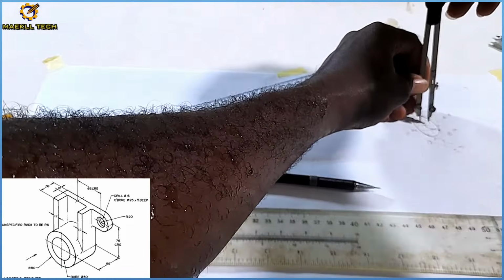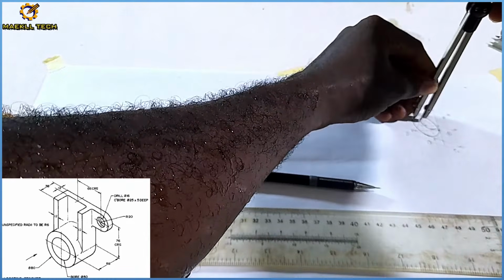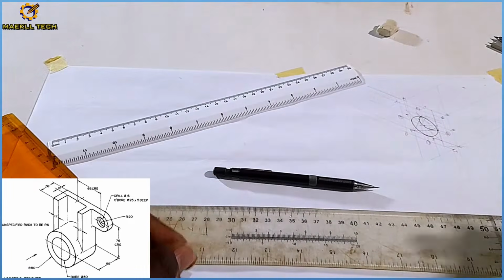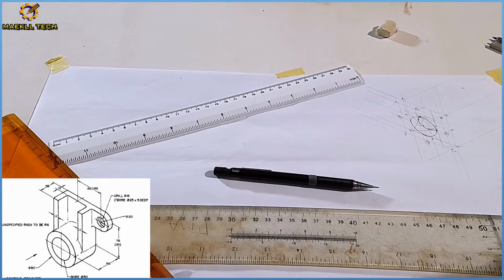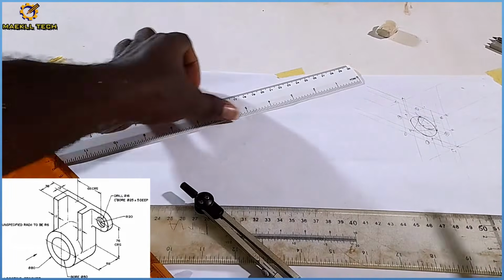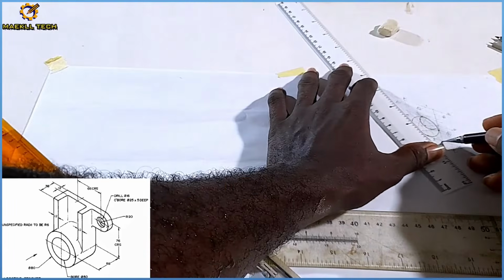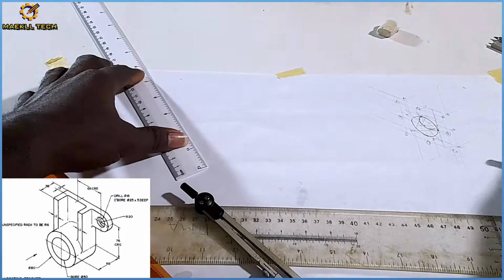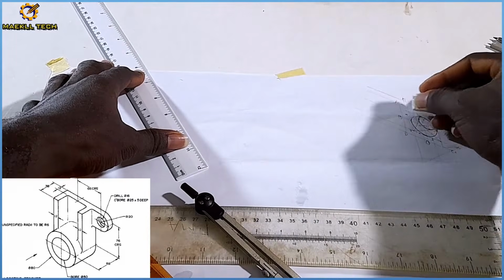Then from this intersection here, do I get it right? I fumbled that line. Must be careful. It should be from here. Whoosh. Okay, no problem. I haven't gone far.